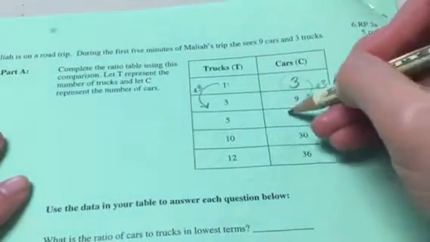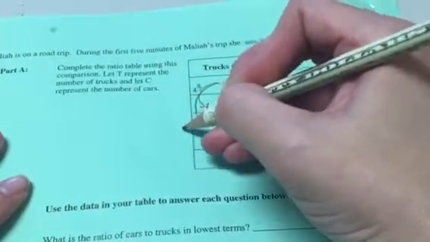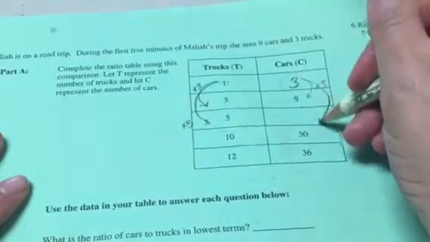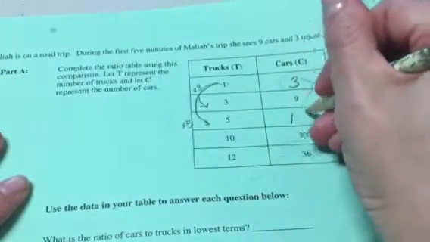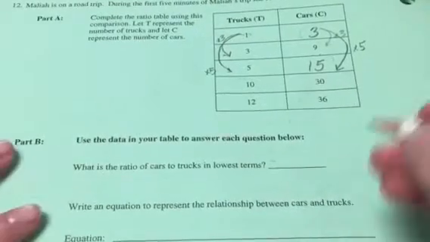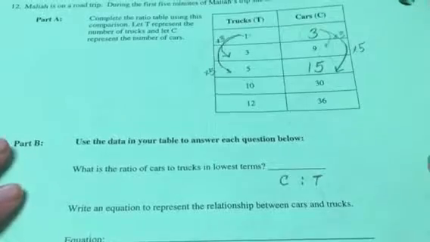So then I'm also missing a number here. So to go from 1 to 5, I'd have to multiply by 5. So here I would have to take 3 and multiply it by 5, giving me 15 would be that missing number.